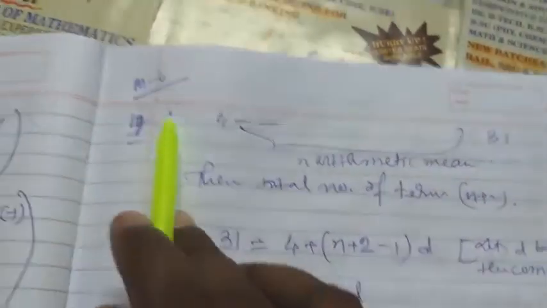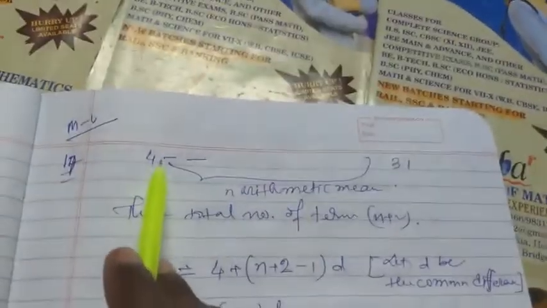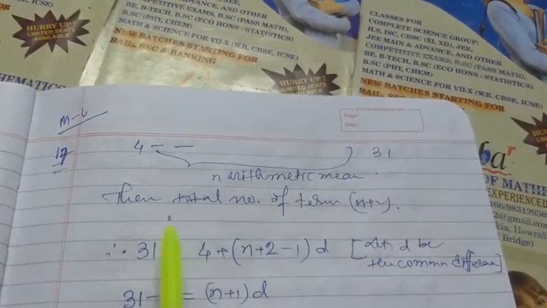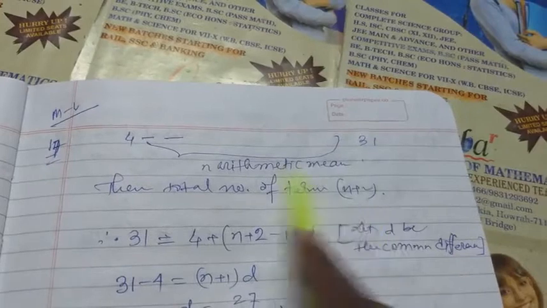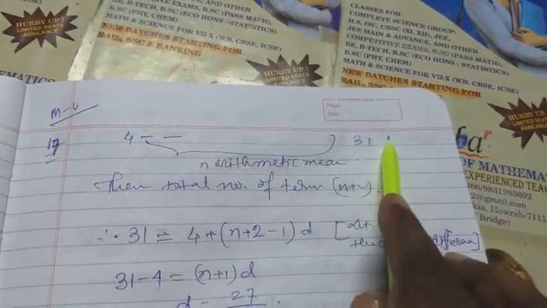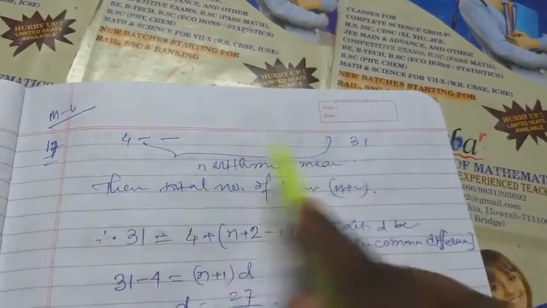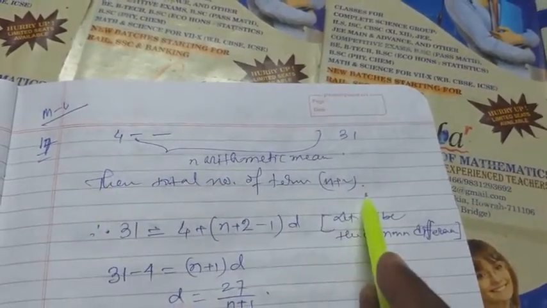Marks 4 and question number 17. Given that between 4 to 31 there are n arithmetic means, therefore the total number of terms of this AP series, where the first term is 4 and the last term is 31. In between them there are n arithmetic means, therefore the total number of terms would be n plus 2.